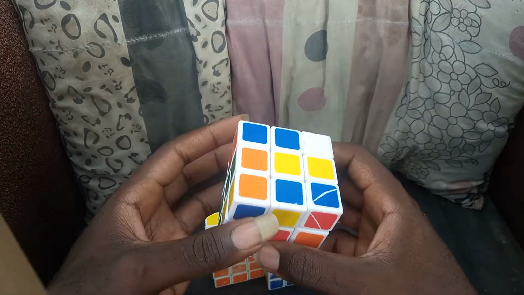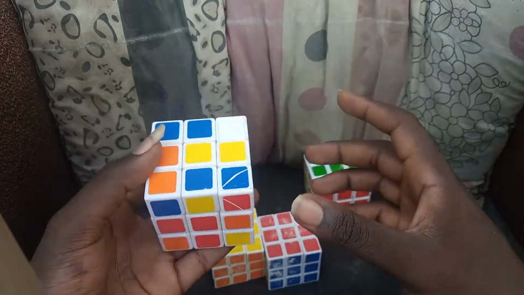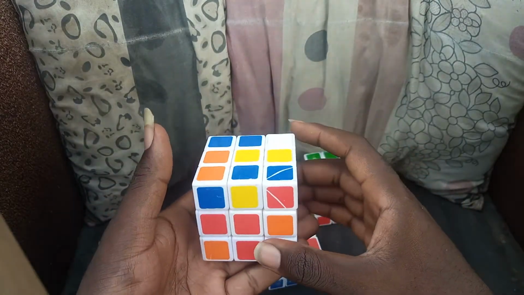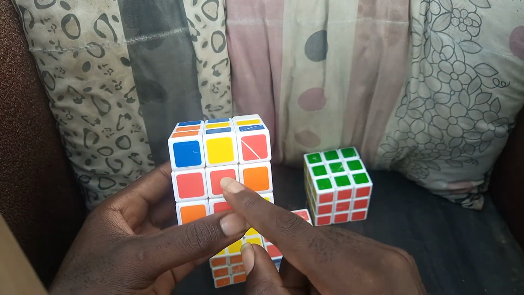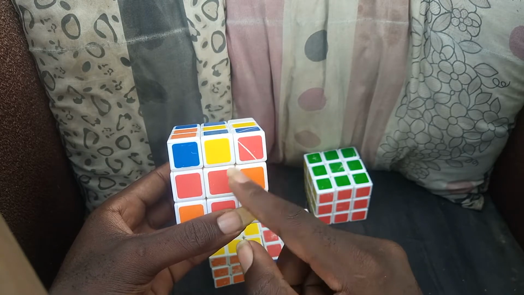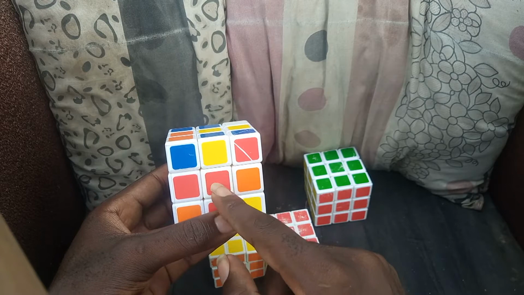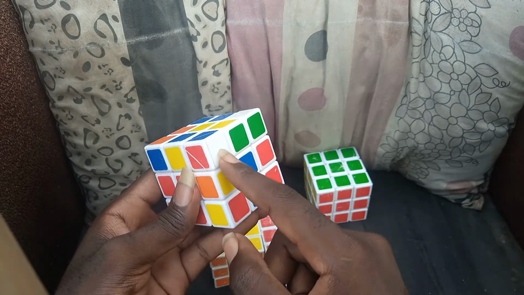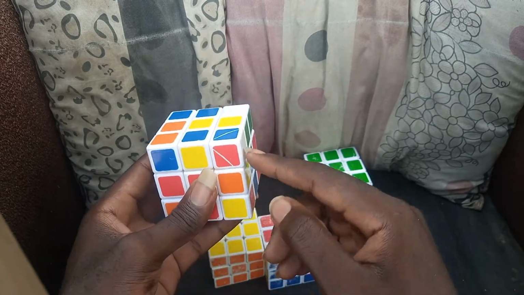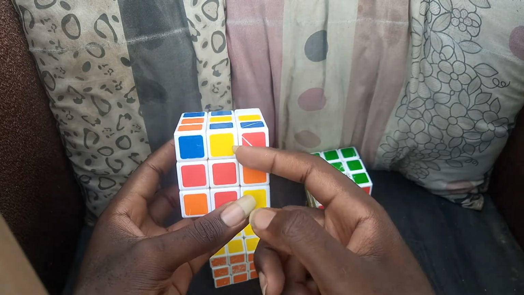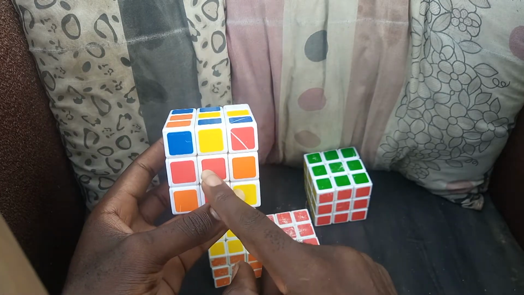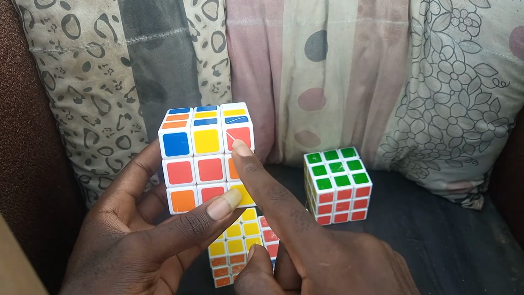Now make sure you've turned your Rubik so that the white color is facing the bottom. Now match your corner piece that you are solving to the center piece, and the color here must be white. So on your right you must have a white color, then on your facing you must have your center color equal to the corner color.